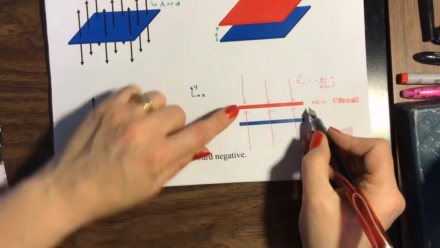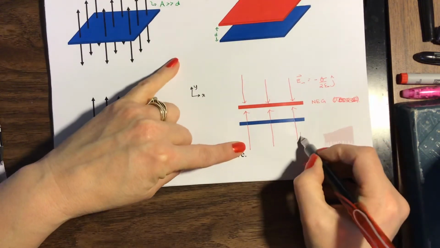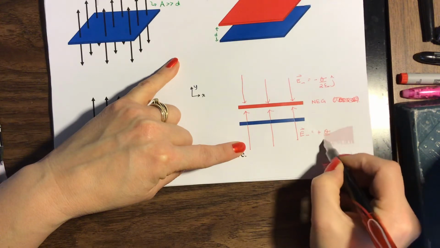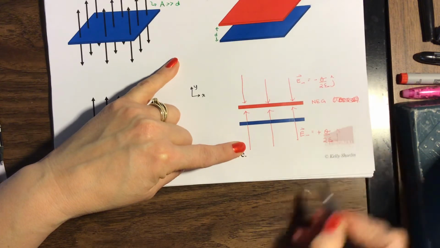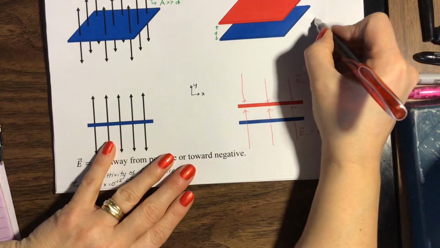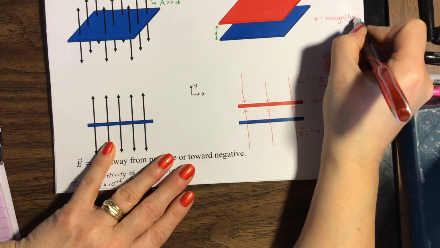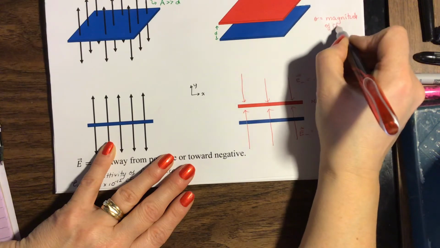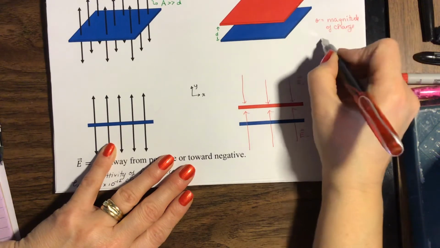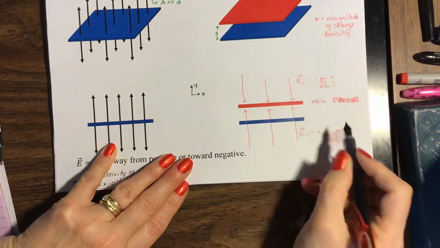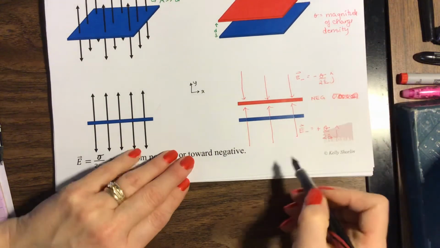Right here, anywhere below the red plate, the electric field points up. Okay, so I'm going to say that sigma equals magnitude of charge density. So the sigma on my red plate will be negative sigma.